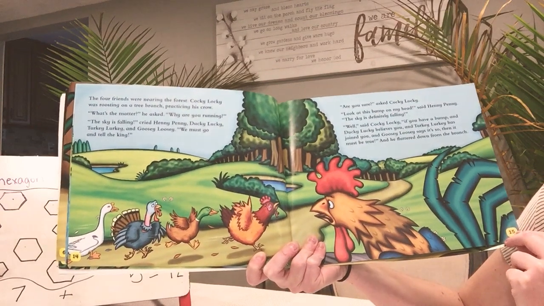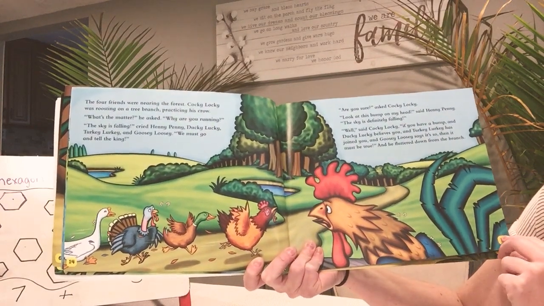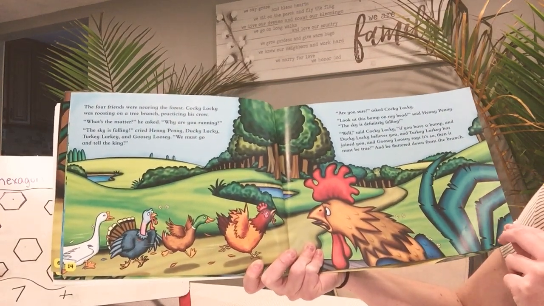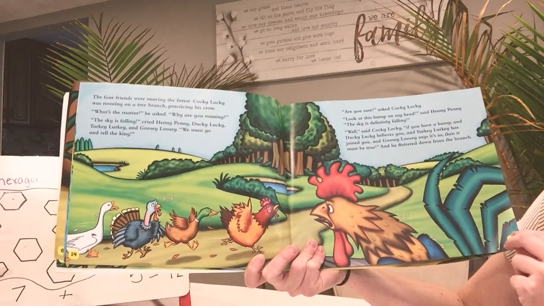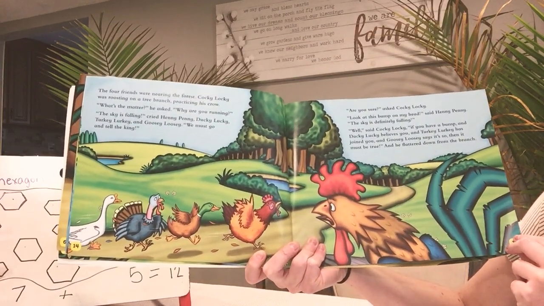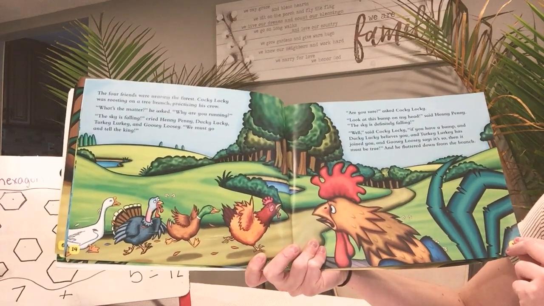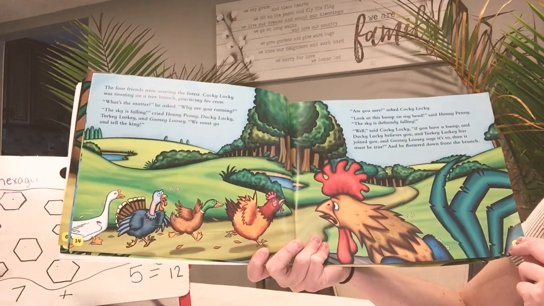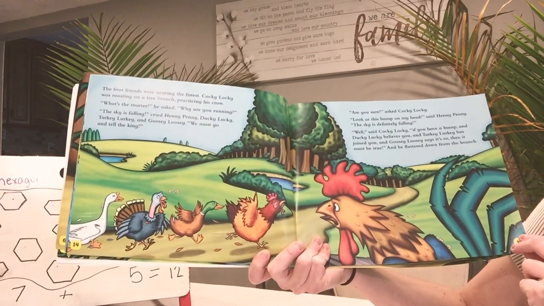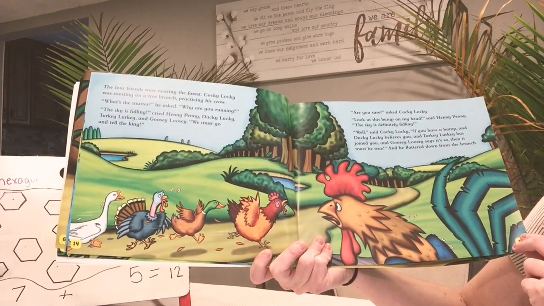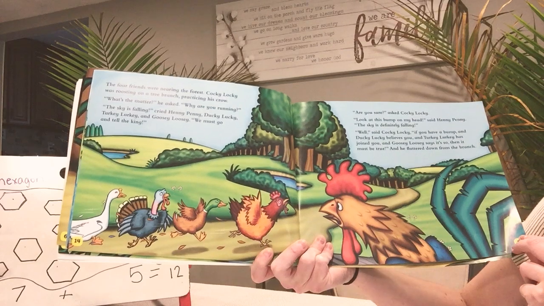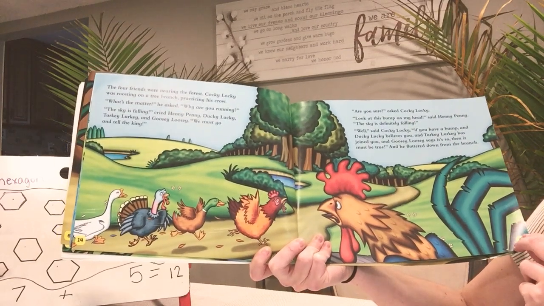"Are you sure?" asked Cocky Lucky. "Look at this bump on my head," said Henny Penny. "The sky is definitely falling." "Well," said Cocky Lucky, "if you have a bump and Ducky Lucky believes you and Turkey Lurkey has joined you and Goosey Lucy says it's so, then it must be true." And he fluttered down from the branch.